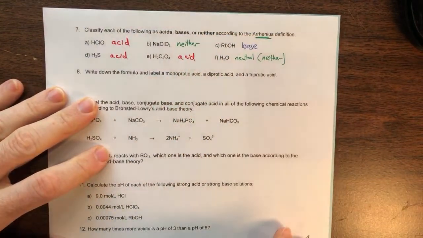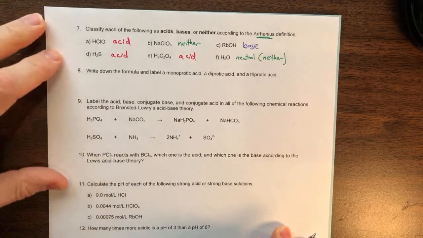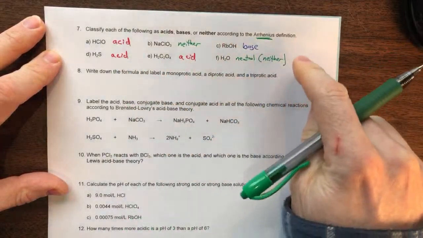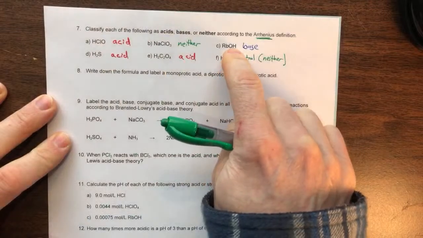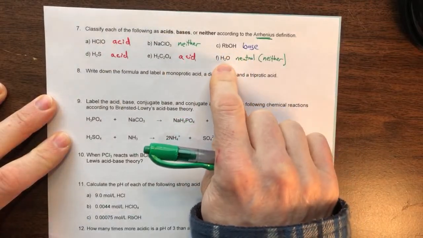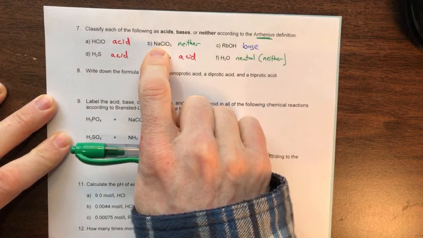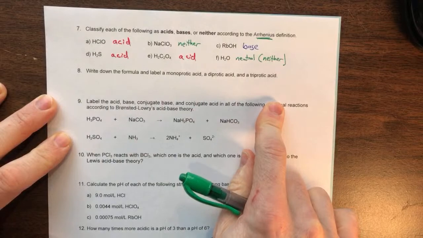Okay. So that's your number 7. Make sure you know the Arrhenius definition of an acid or base. You can go through something like that fairly easily, just looking for H's in front, and hydroxides, being careful about things like water and any kind of salt or ionic compound other than hydroxide is going to be neither.